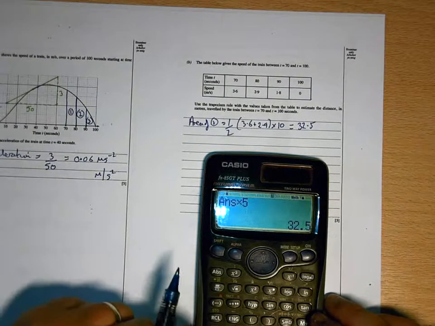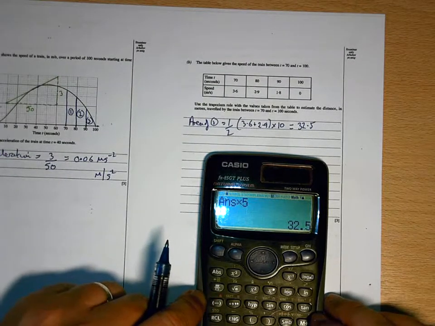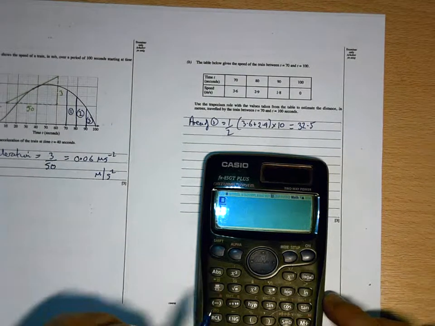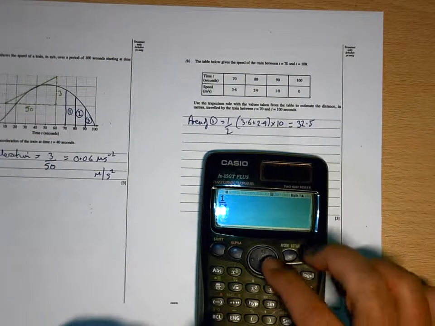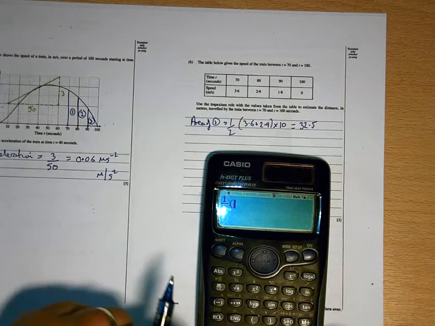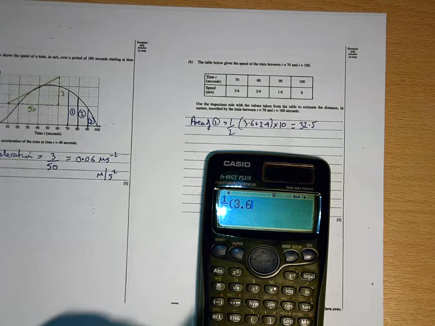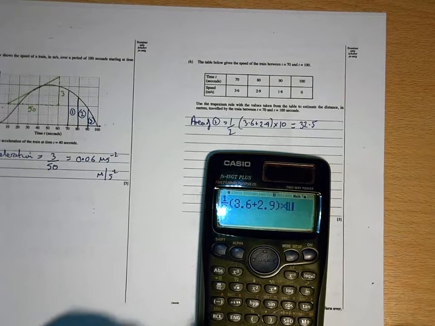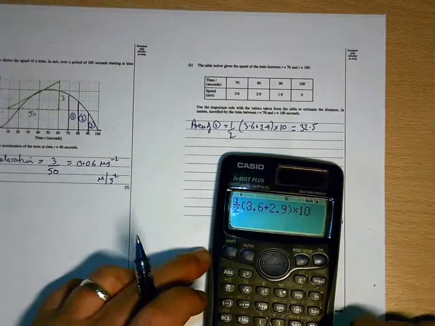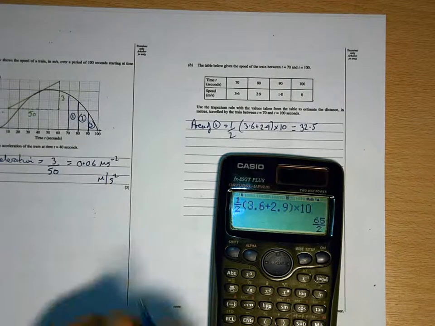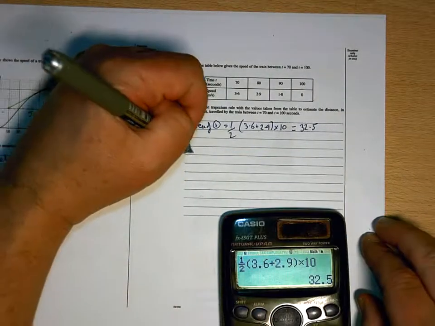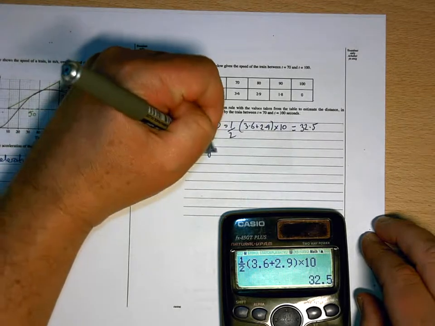You could type it in exactly as you see it if you wish. I'll just show you how. So you would have half bracket 3.6 plus 2.9 close bracket times 10. Okay, so it's exactly as I've written it, and you get the same answer. So that's the area of 1.